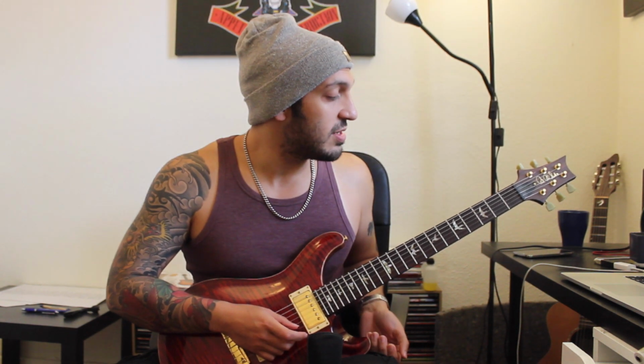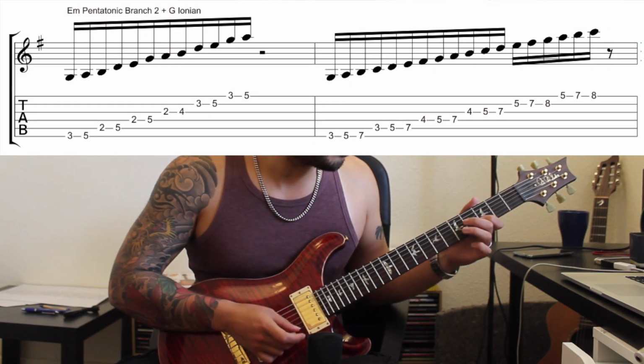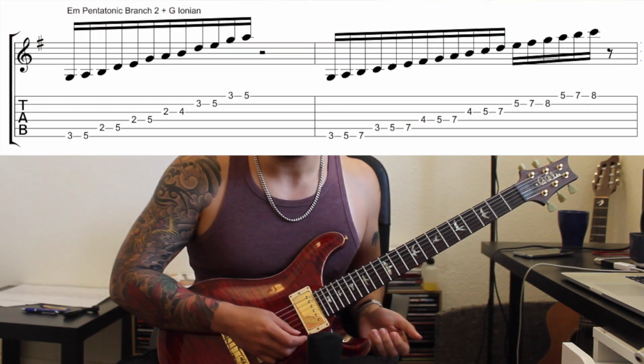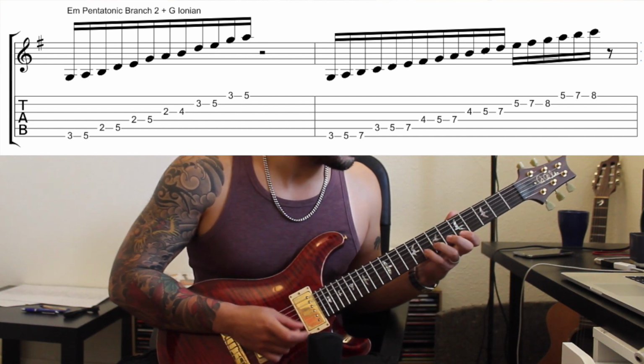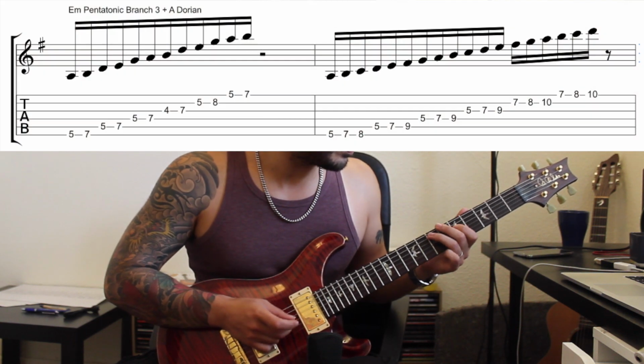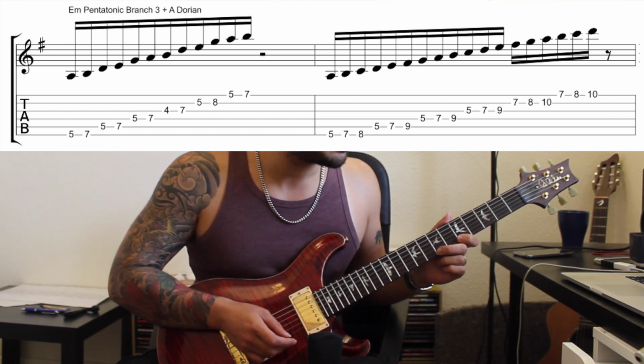The second branch of the pentatonic leads from a G note, so we've got this shape. I'm going to pair that with a G Ionian shape. Okay, I've got the third branch of the pentatonic. That's leading from an A, and I'm going to pair that with an A Dorian mode.